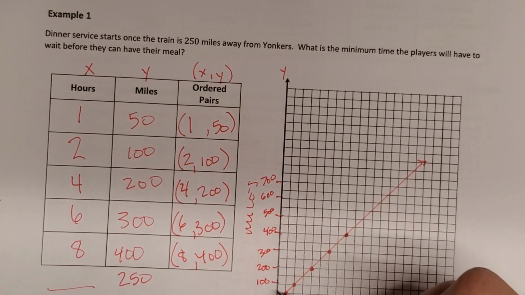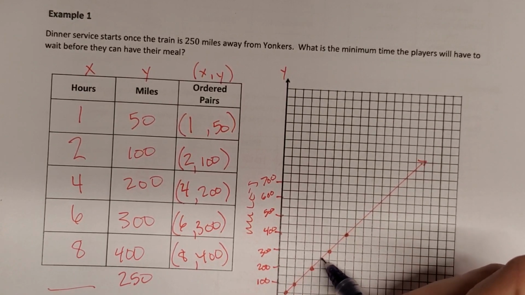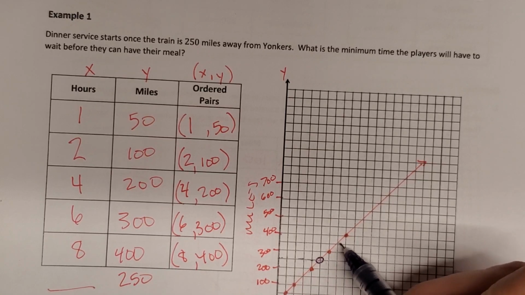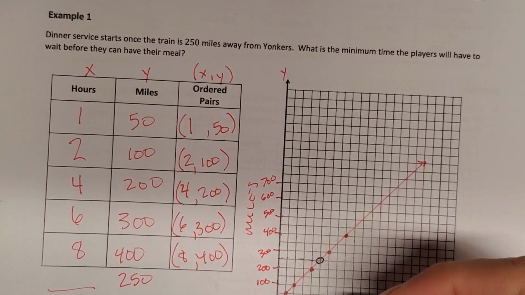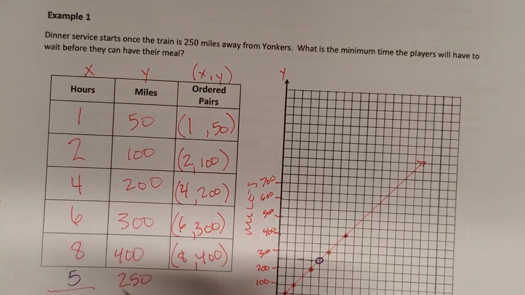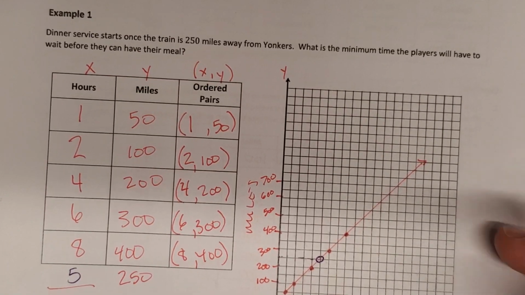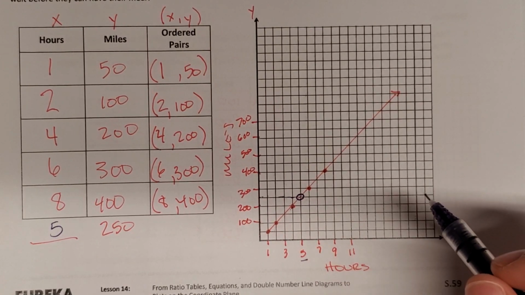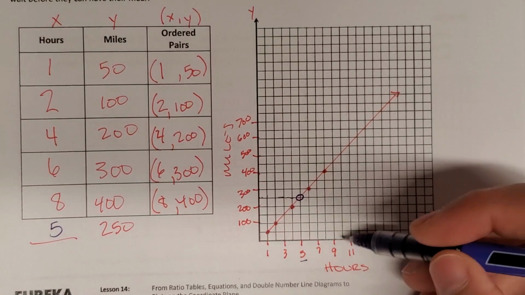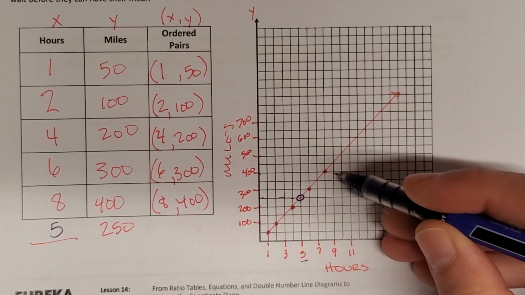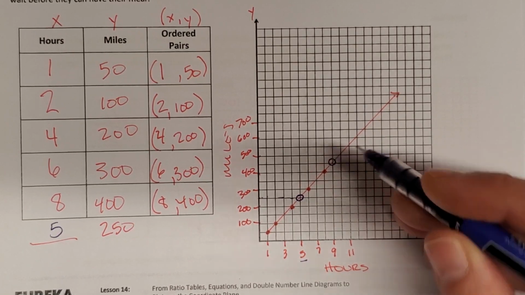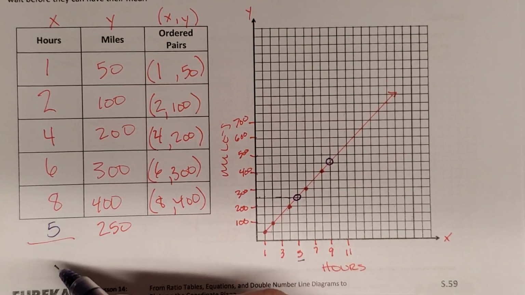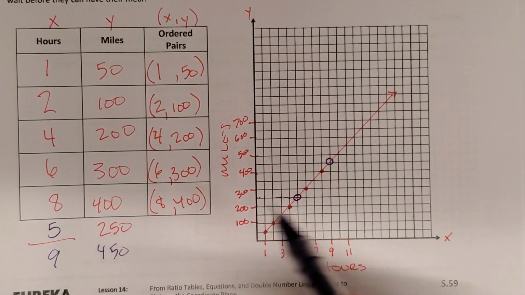So we'll go up 250, go over where this 250 line crosses the diagonal line we just drew, and then go down, and that'll tell us our number of hours. It'll take 5 hours to go 250 miles. Okay. How far can you go in 9 hours? So we'll follow the 9 line till we cross. And then we'll follow that line over, 450. 9 hours is 450 miles.